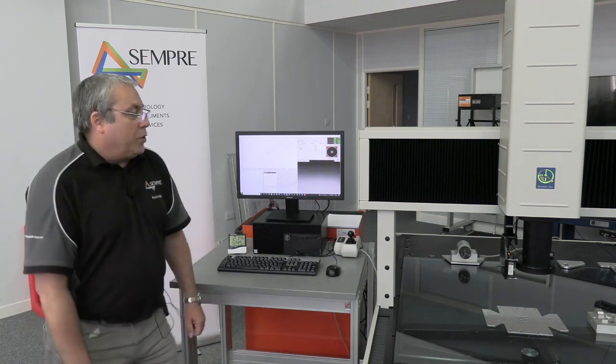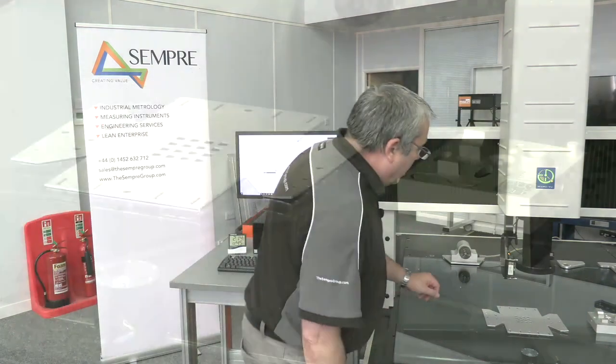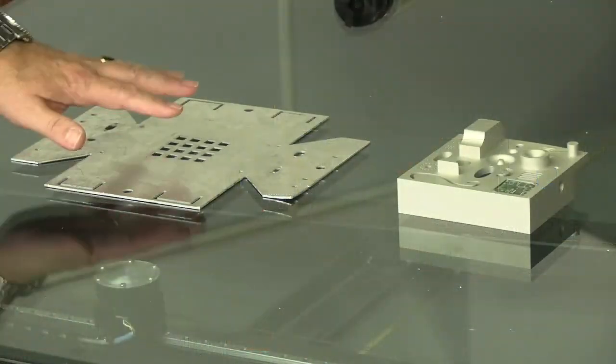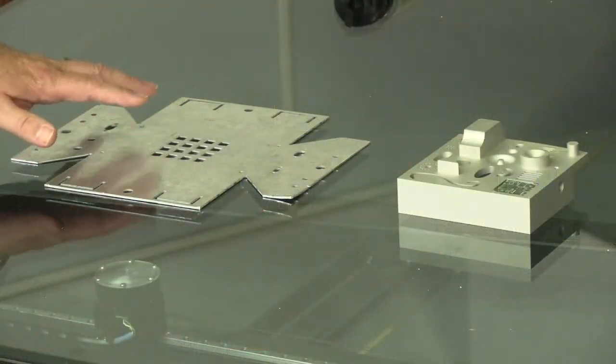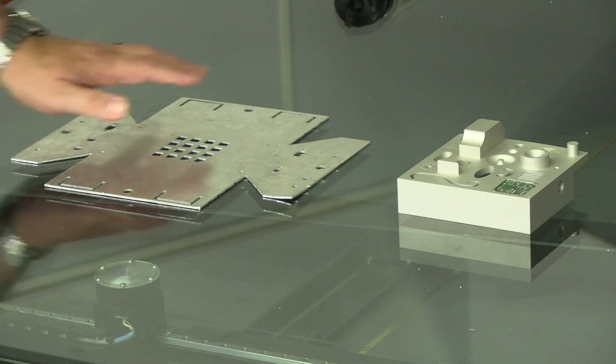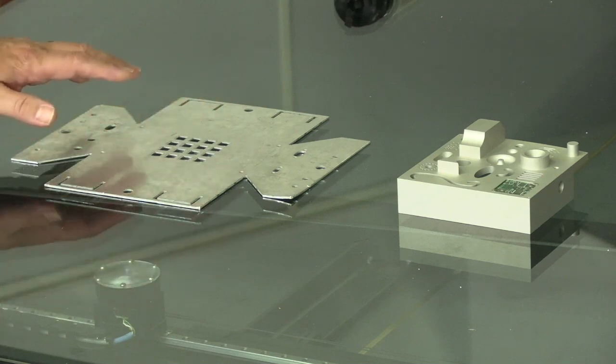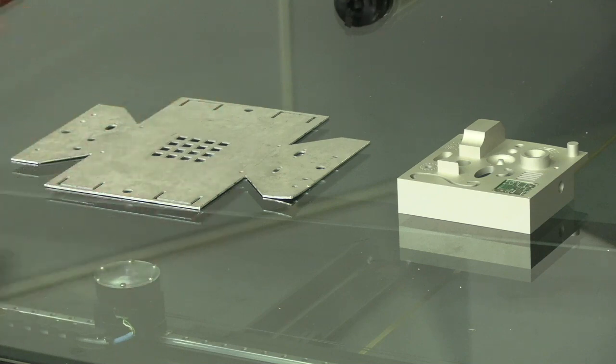Okay, so this is the first video, which is working with splines. If we have a look at the parts that we're going to look at, or I'm going to look at one in particular, this part here is just a flat part, so we can use a spline quite easily on this one. And you'll see that the size of it means it will be bigger than what you see on your screen on the software.